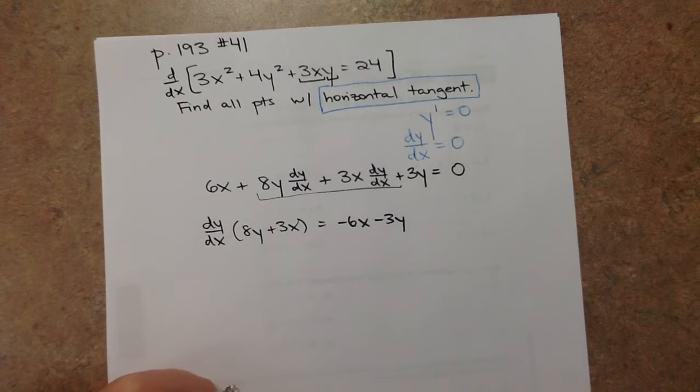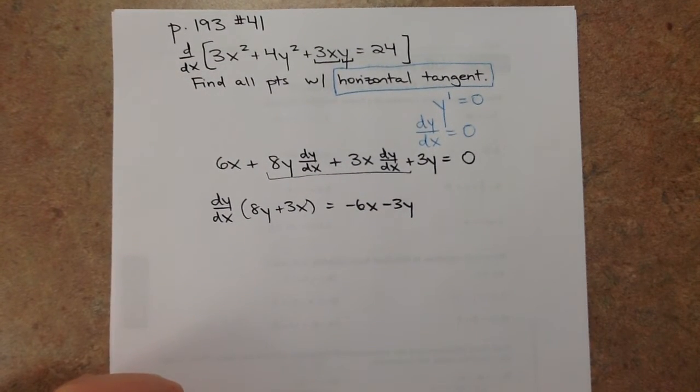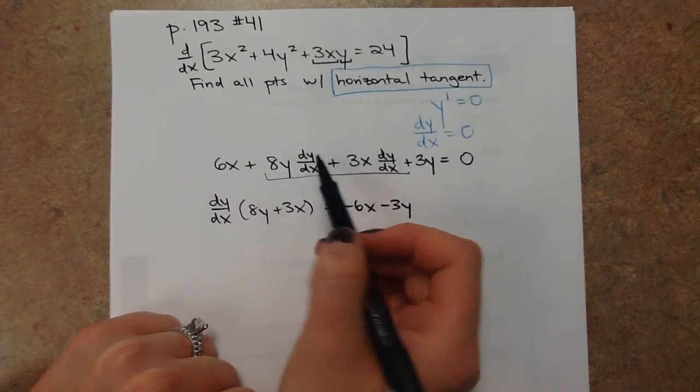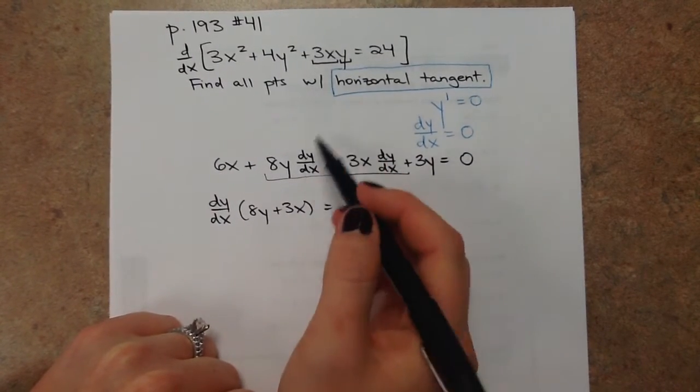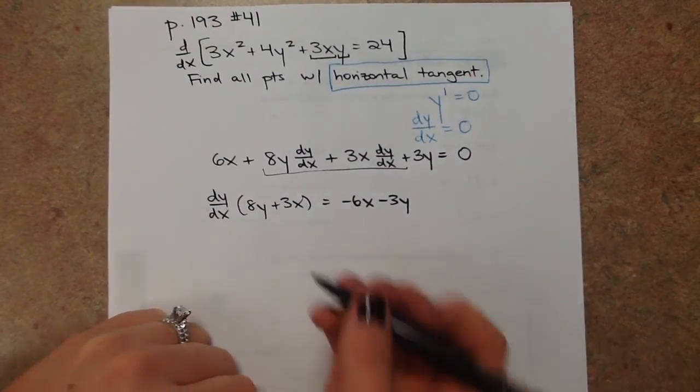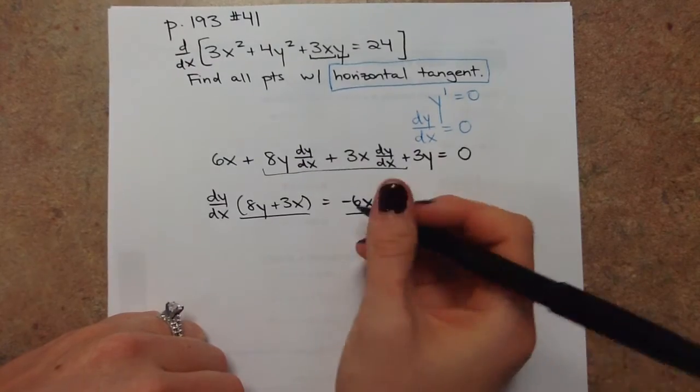Casey? So if it was from the beginning 4y cubed, would it be 12y to the second, with the dy by dx after? Yeah, if there was a cubed, then you'd still have the second power, with the dy by dx in between right there. Okay, so then divide both sides by this term.